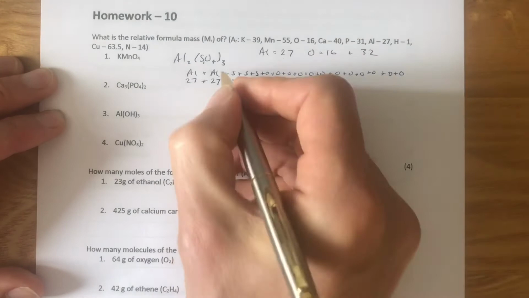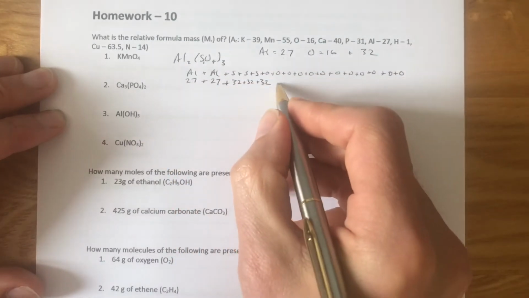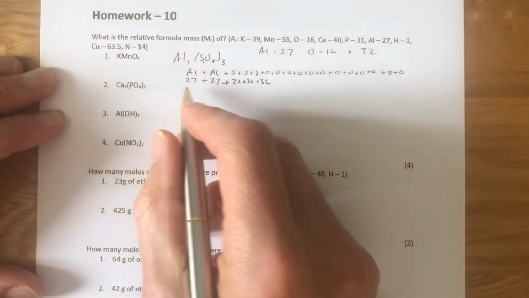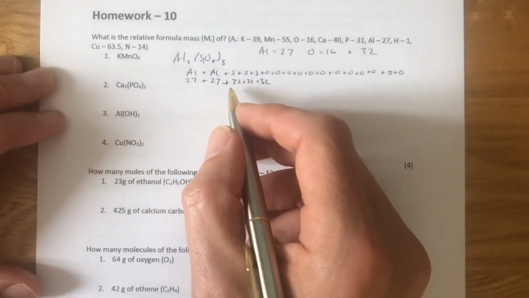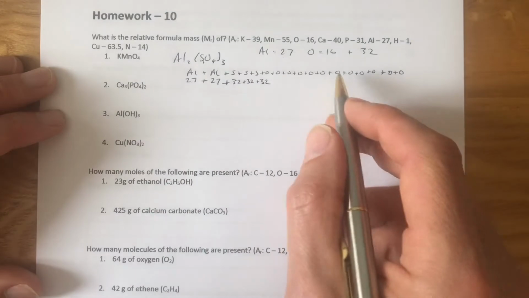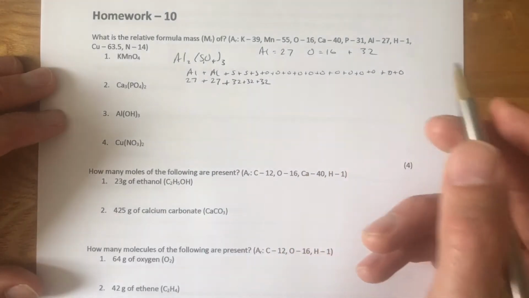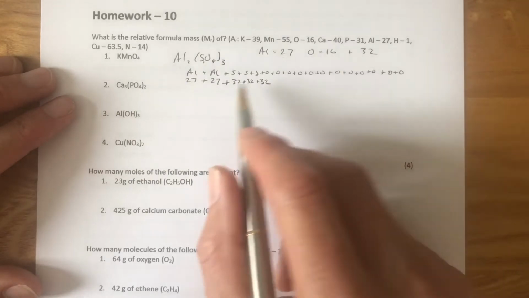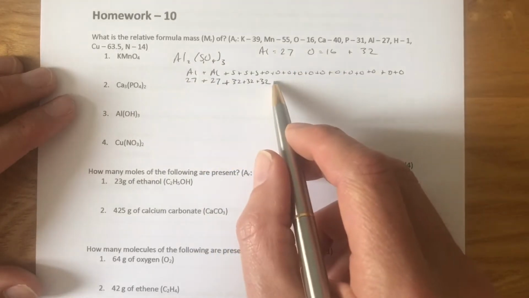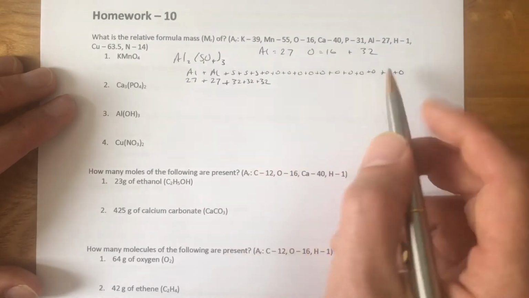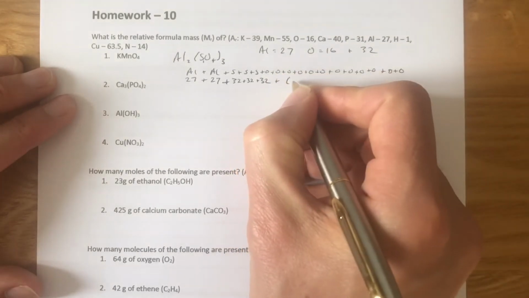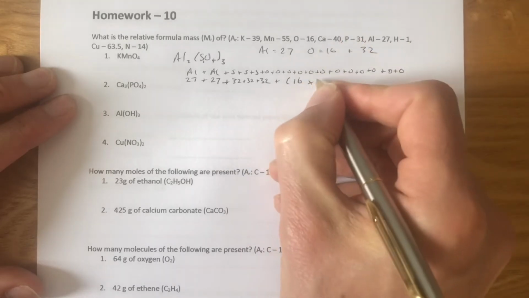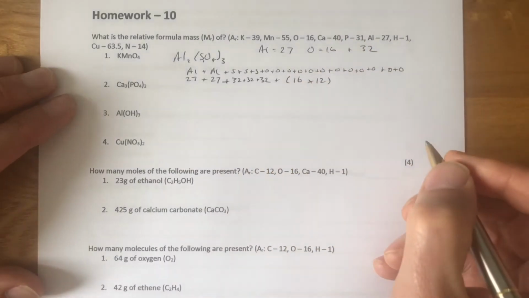Now I'm not going to write plus 16 12 times. You can do that if you want to, and it's a bit slower. And when people do that, they very rarely get the wrong answer, if I'm honest. So if you're a bit unsure in your maths, then why not write it out 12 times, plus 16 12 times. But I'm just going to write plus 16, the relative atomic mass of oxygen, multiplied by 12. I'm just going to write that.